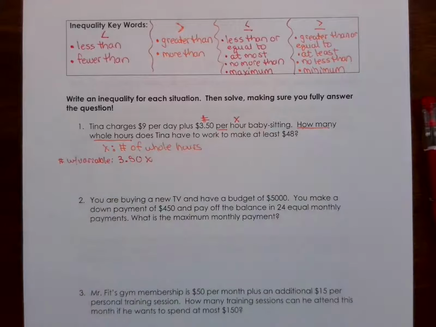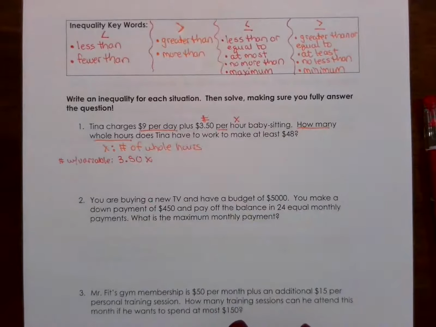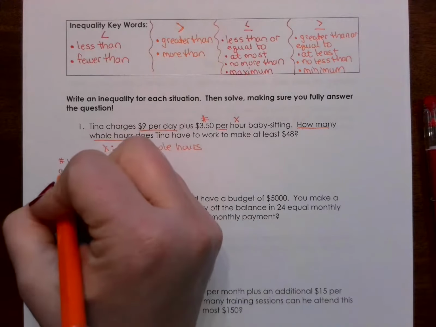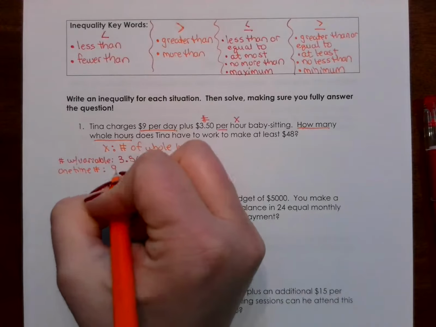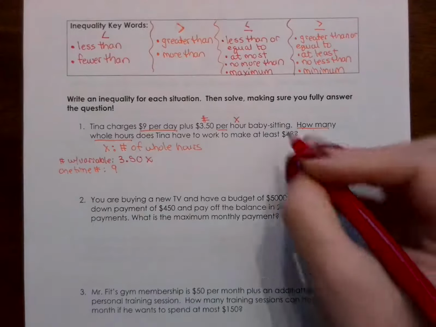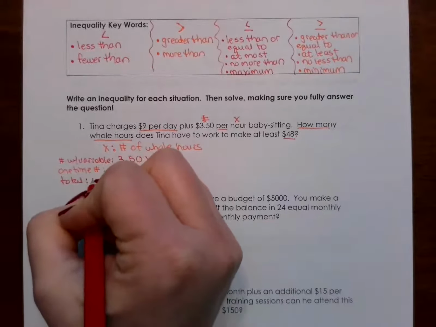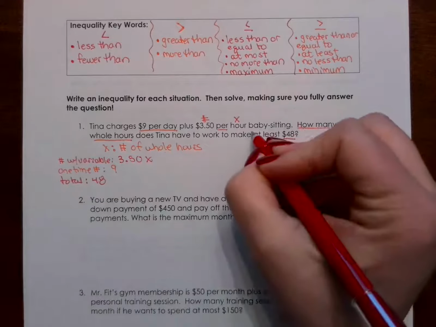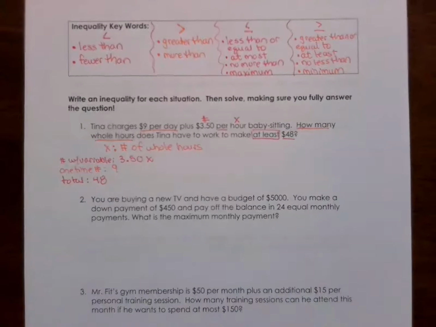So my number with the variable is 3.50X. Alrighty. Now I'm going to look for my one-time number. What does Tina charge one time? And it does look like the other number she's charging is this $9 per day. So that is my one-time number, 9. And then my total is 48. And you're going to notice that right before 48, it says at least. And that's my inequality clue statement.